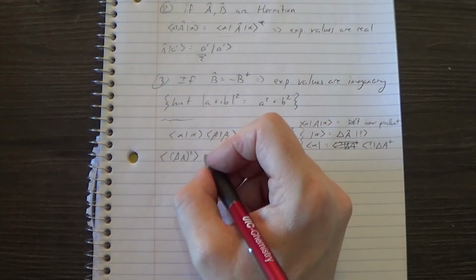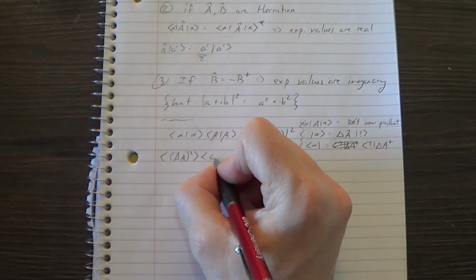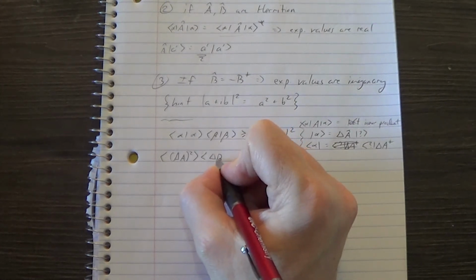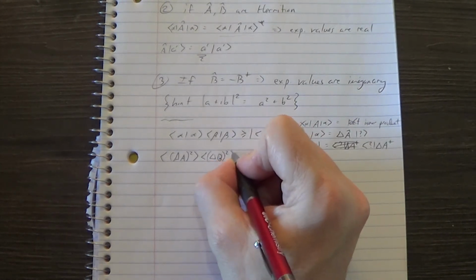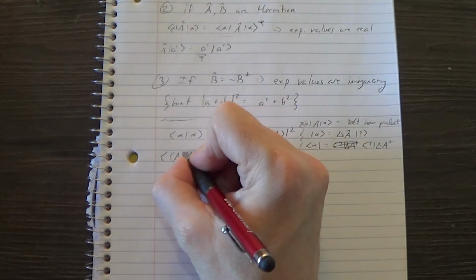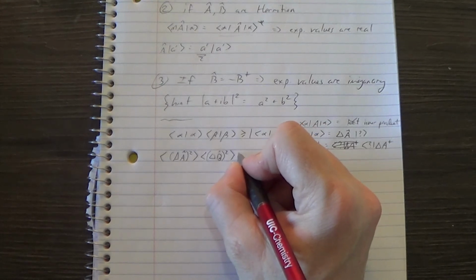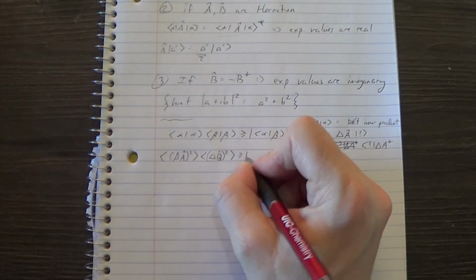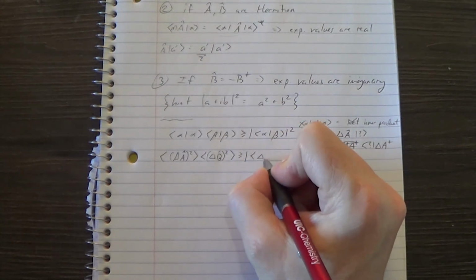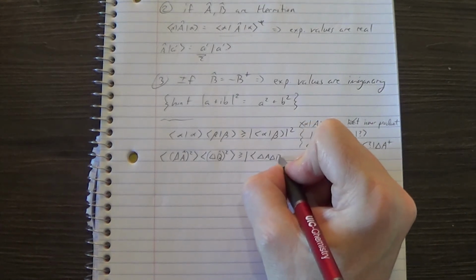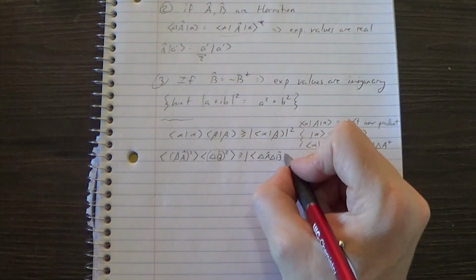And then of course we'll do the same for B: delta B squared, and these need little hats. Therefore we have to do the same thing right here: delta A, delta B, they get little hats.